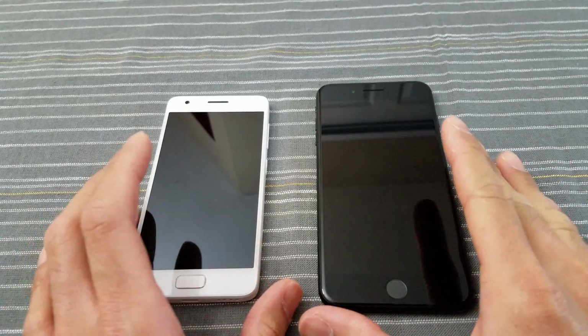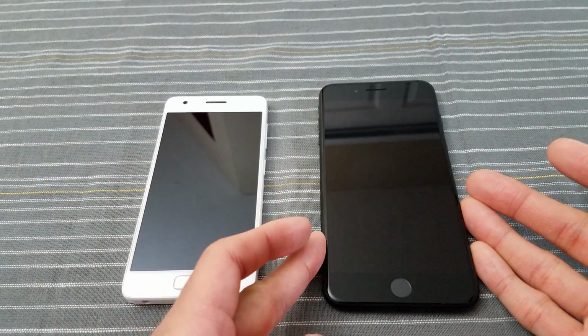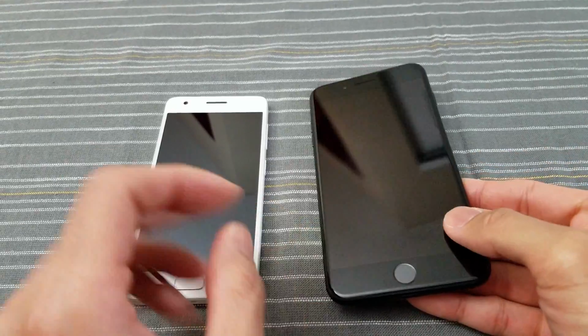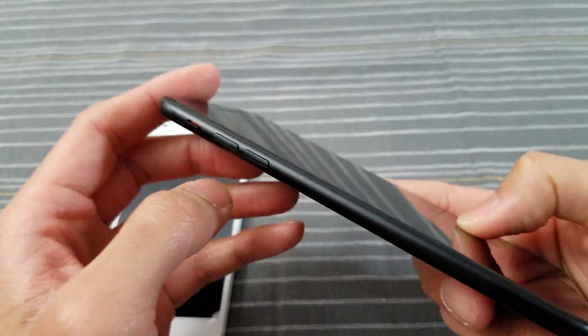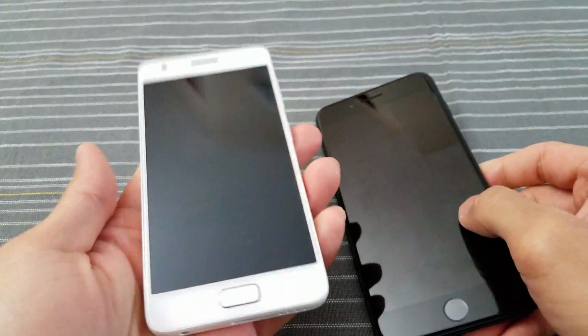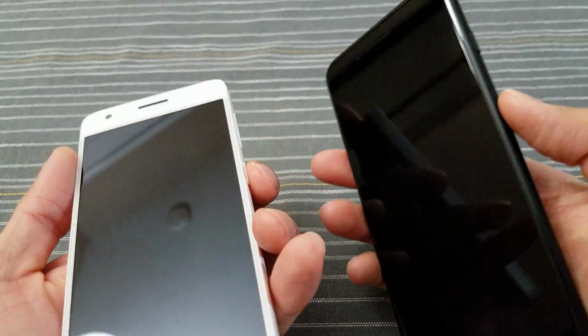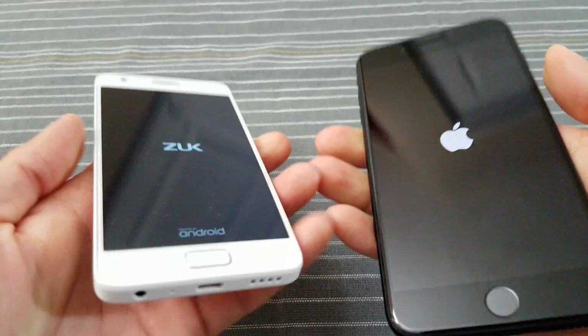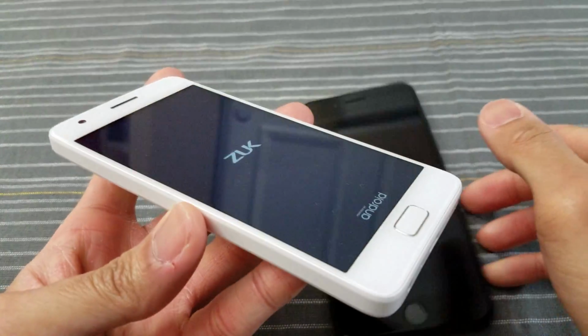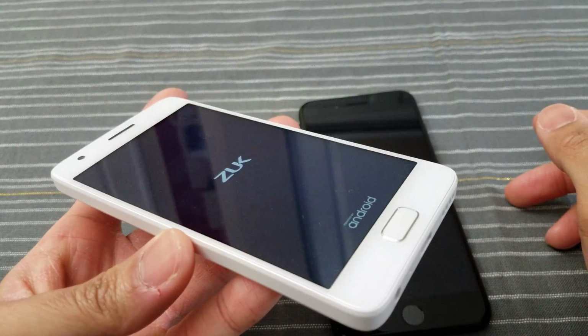Hey everyone, so I'm just gonna do a comparison here between the performance of these two phones. This is the iPhone 7 Plus, a full flagship phone, and this right here is the... Let me turn on both phones right now. Okay, there you go. And this phone right here is the Zuk phone from Lenovo.